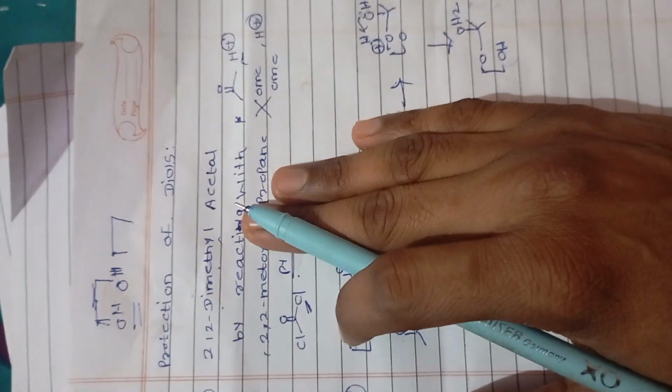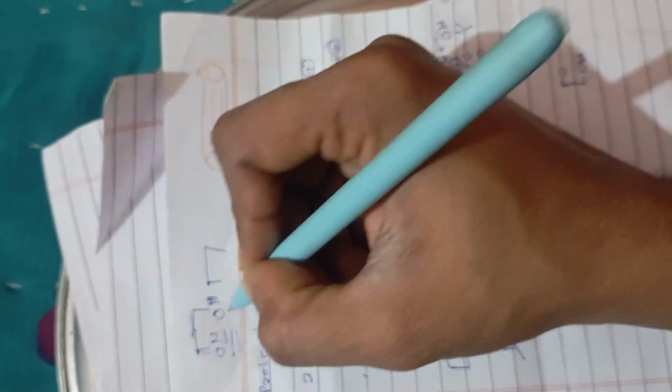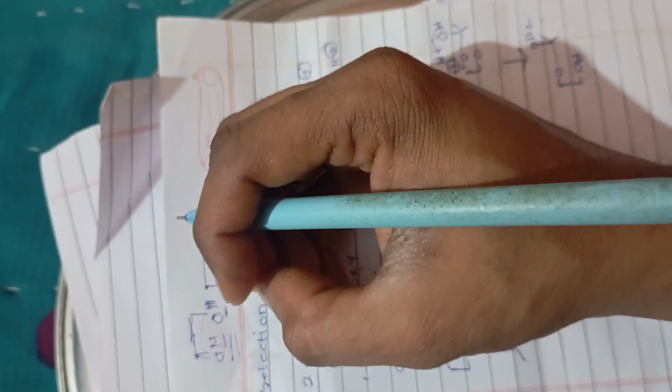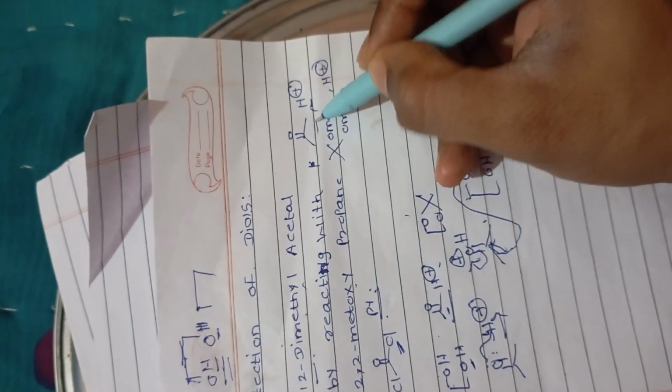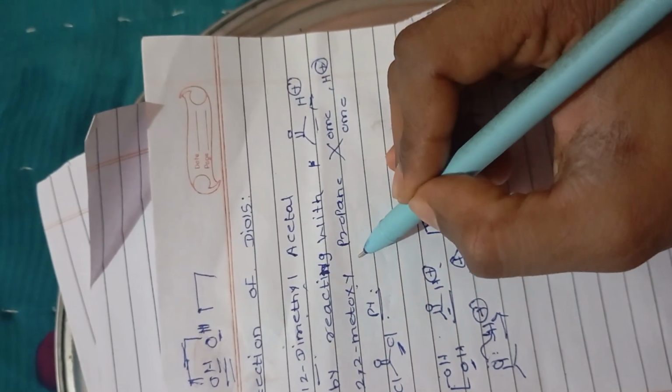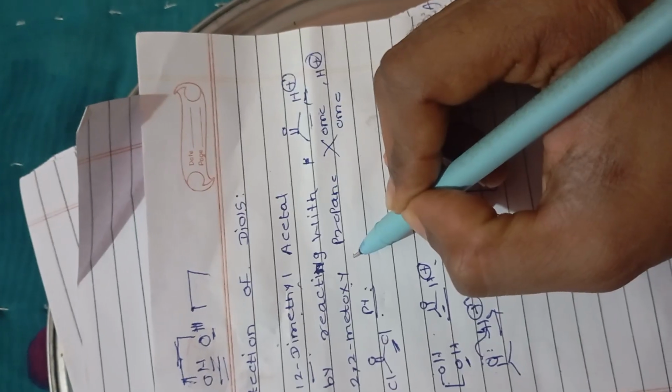Today I'm going to teach you how to protect diols. If your molecule contains this type of diol, then you can protect that diol with the help of 2,2-dimethyl acetal by reacting with a ketone under acidic condition. The second reagent you can use is 2,2-dimethoxypropane.